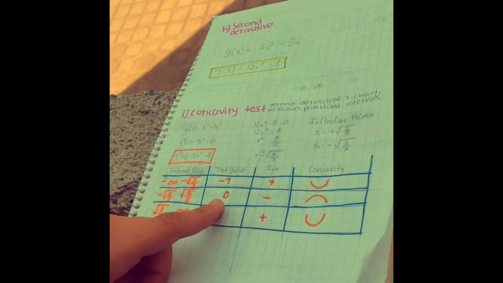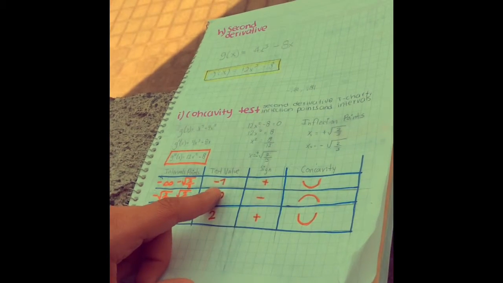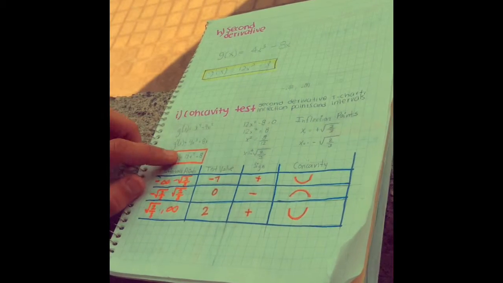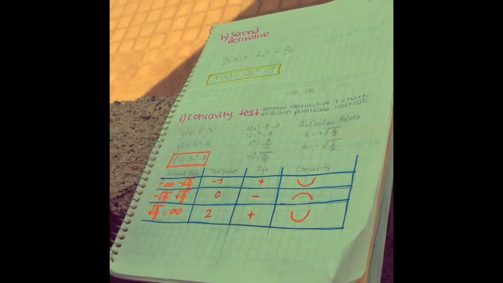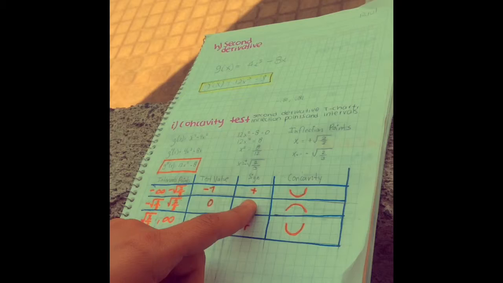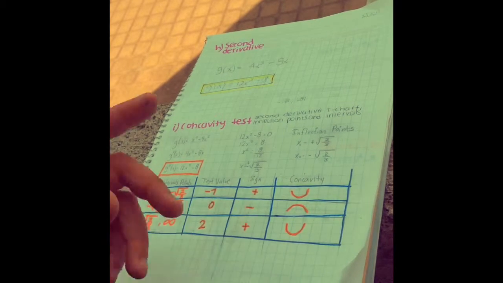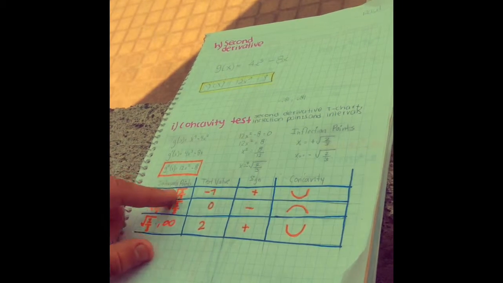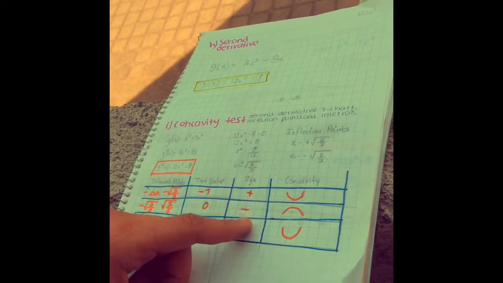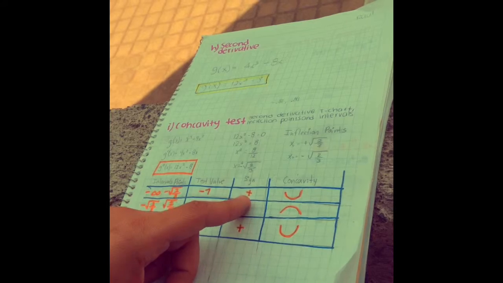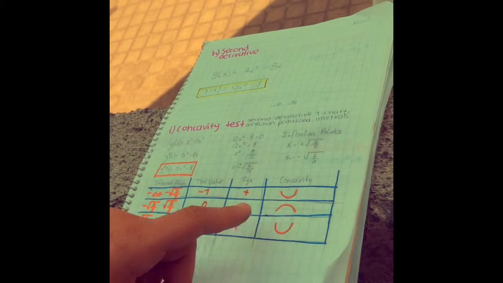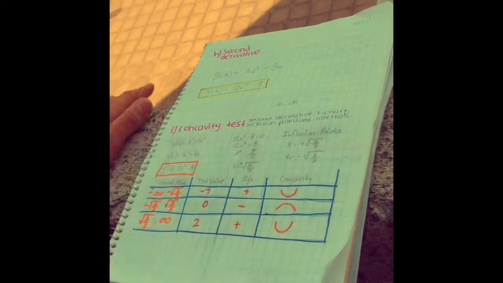The value you got as the test value, that is minus 1, you substitute in the second derivative, and if you get a positive sign, you write plus, or if you get a negative sign, you write minus. And for the concavity, if it is positive, you draw a happy face, and if it is negative, a sad face.